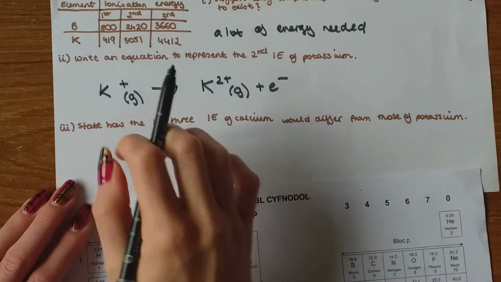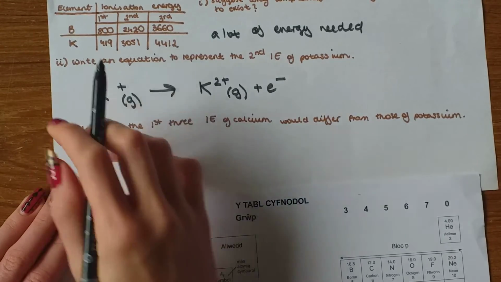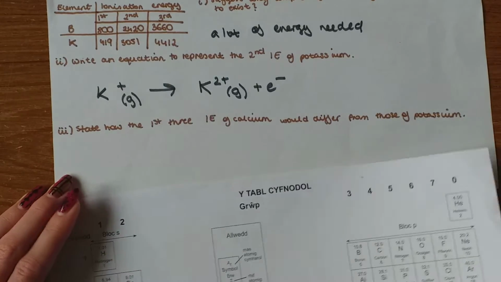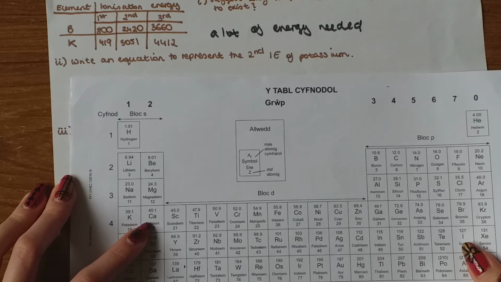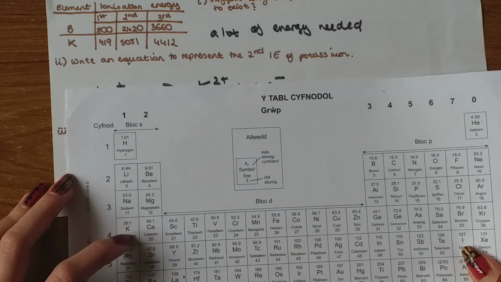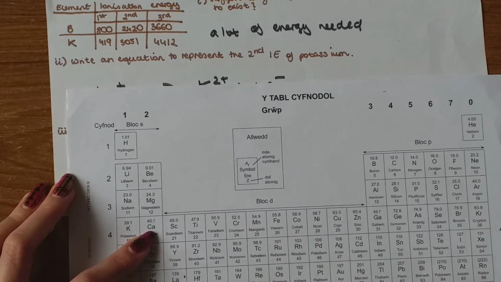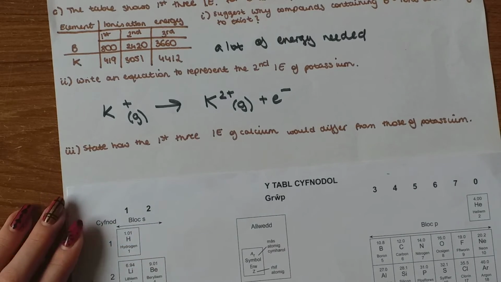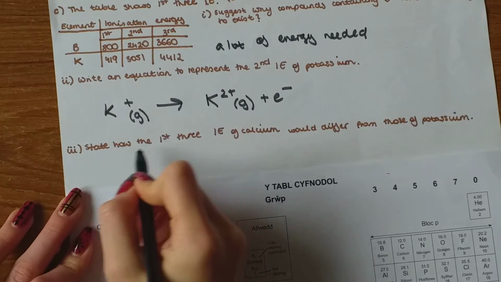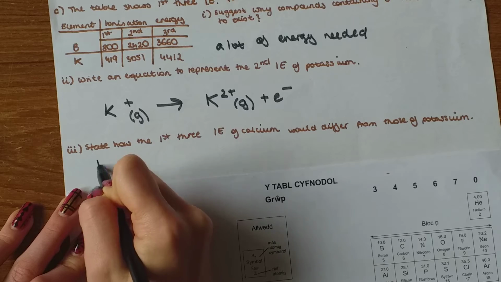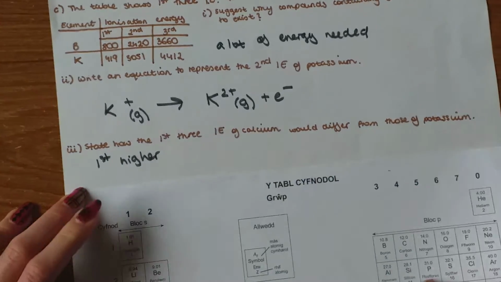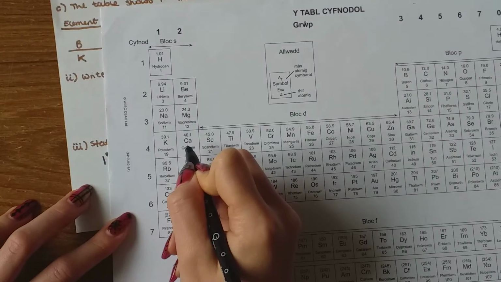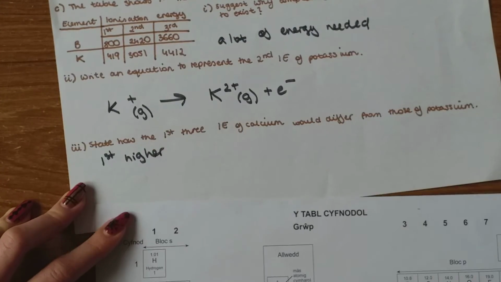So we've got the potassium ionization energies here, and now as we look at calcium, which is right here, we can see that calcium would have a higher first ionization energy because it has more attraction from the nucleus, it has more protons.